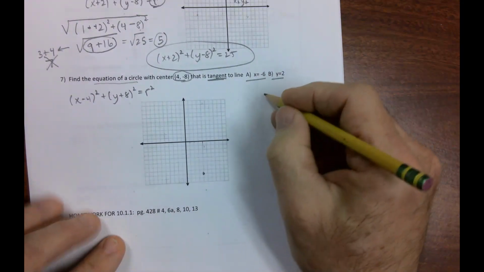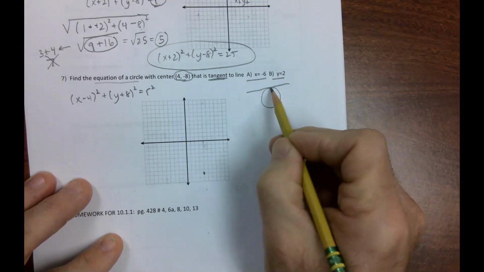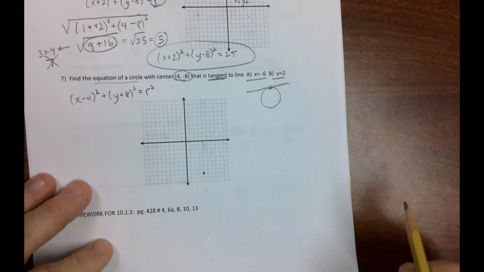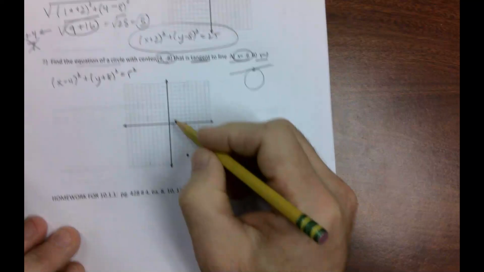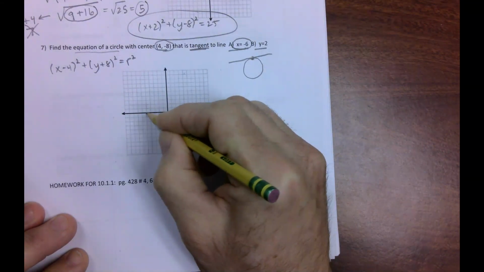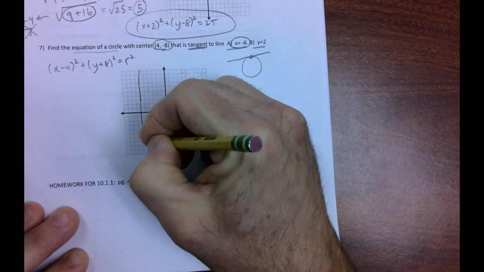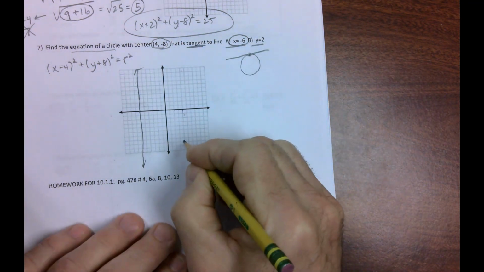I don't know if you recall this, but tangent back in the day of geometry is where your circle touches a line in one spot only. So it's tangent to the line x equals negative 6. Well, that is right here. 1, 2, 3, 4, 5, 6. So here it is. So that means the center of your circle's here.